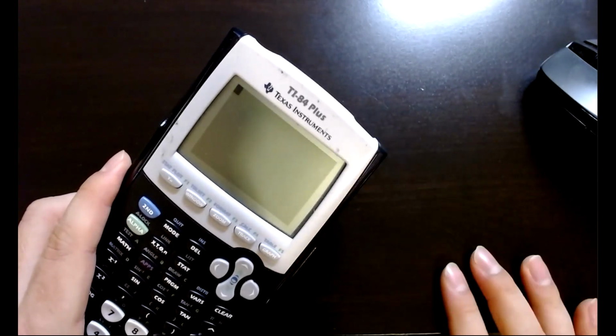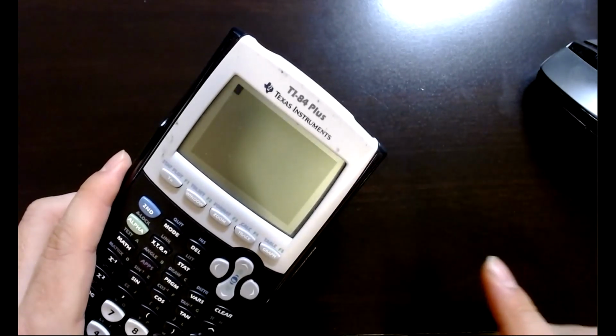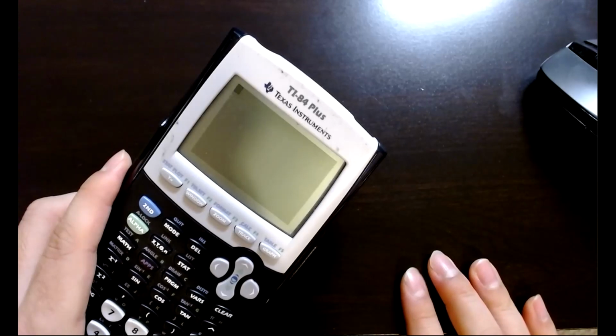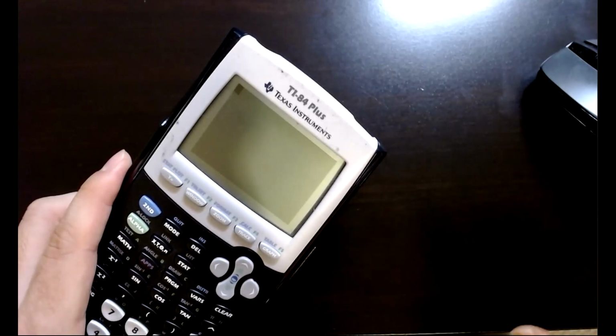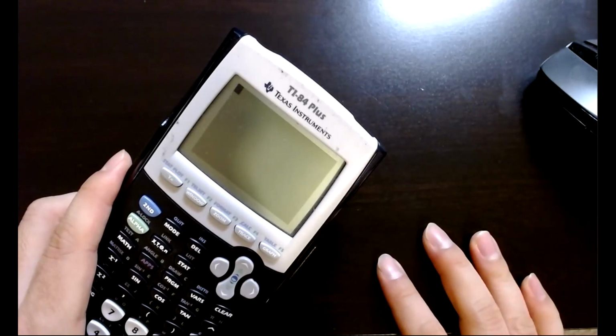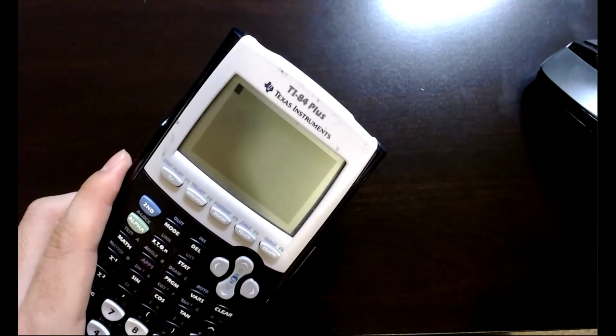If you have a TI-89, then you can just search YouTube or the internet to find the instructions on how to do that.